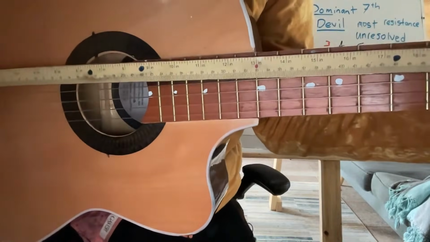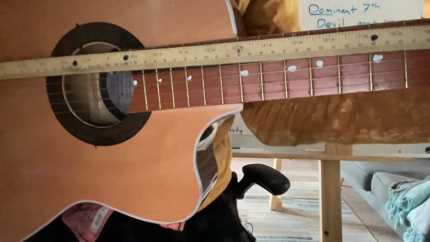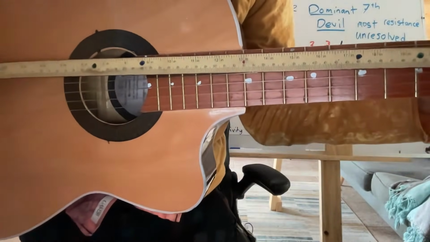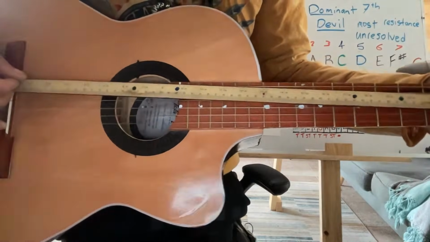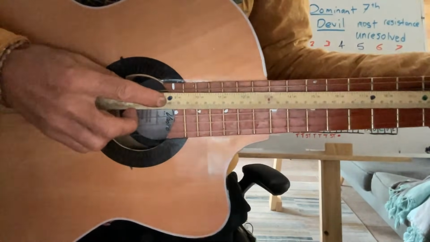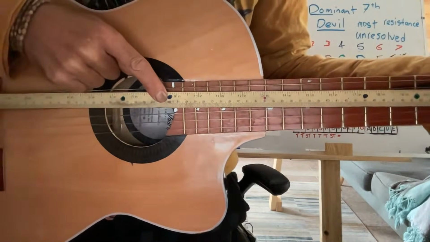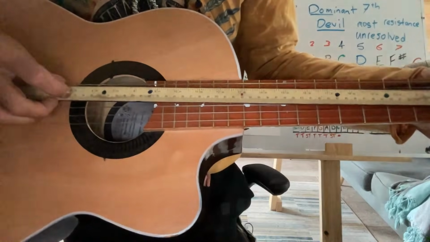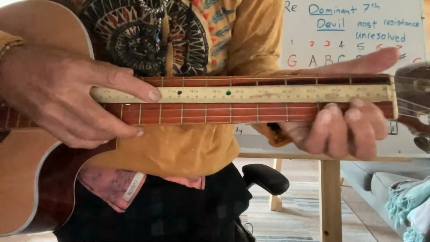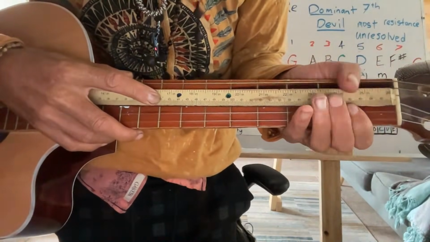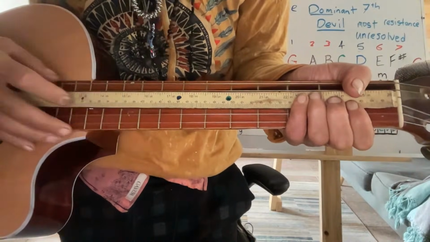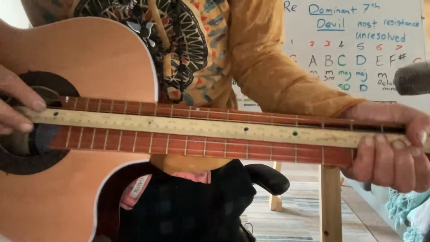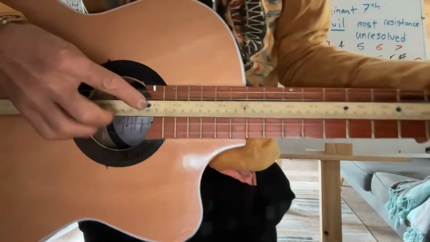Which is, as you can see, 33 centimeters. See that?